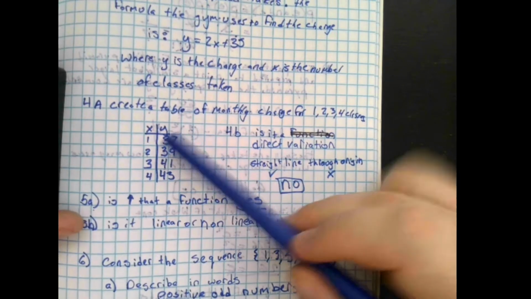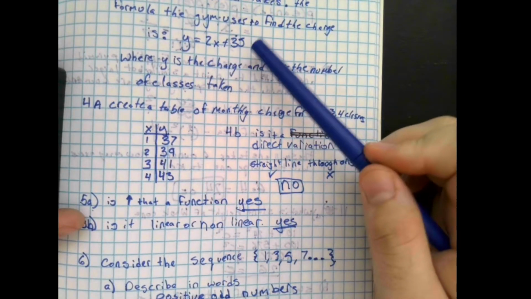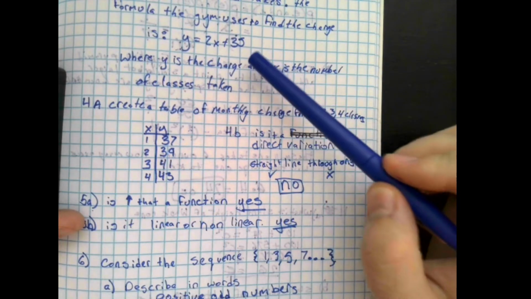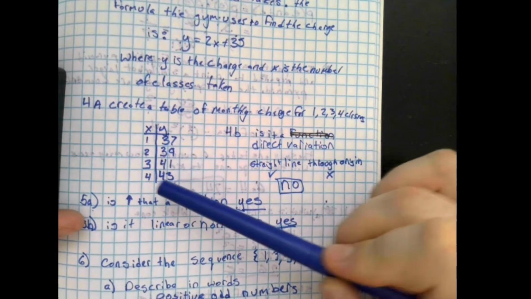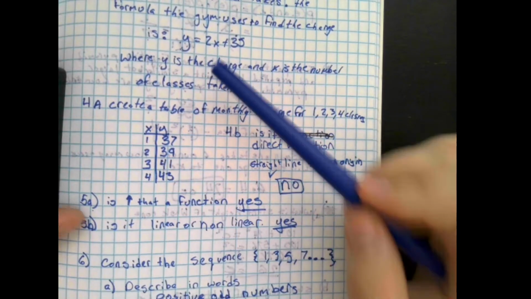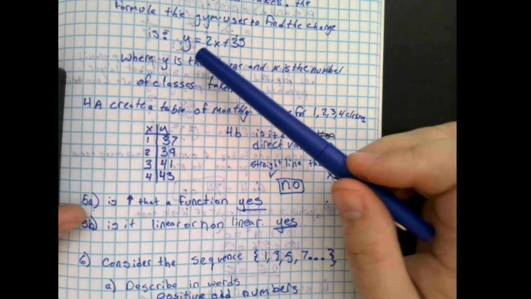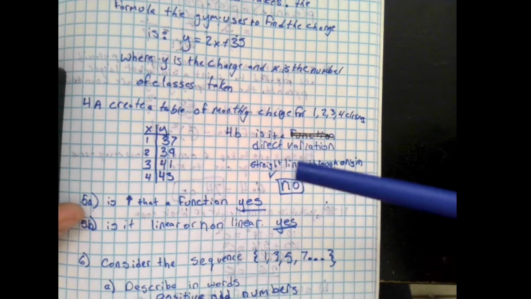If we had one class, we would do 1 times 2, which is 2, plus 35, which is 37. Two classes would be 2 times 2 plus 35. 4 plus 35 is 39. Three classes would be 3 times 2, which is 6, plus 35, which is 41. And 4 classes would be 2 times 4, which is 8, plus 35, which is 43.